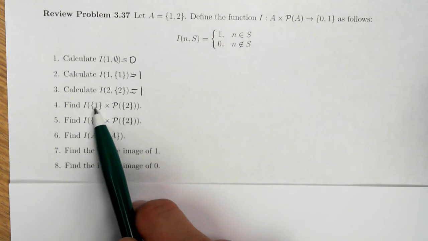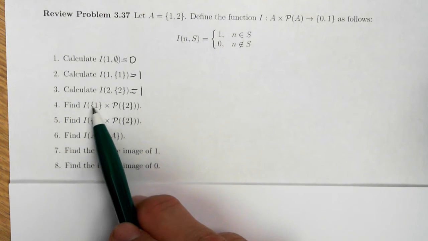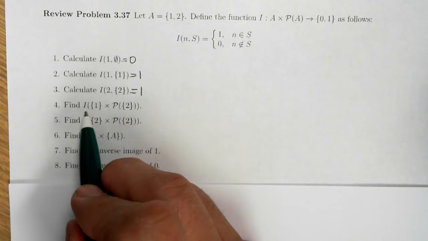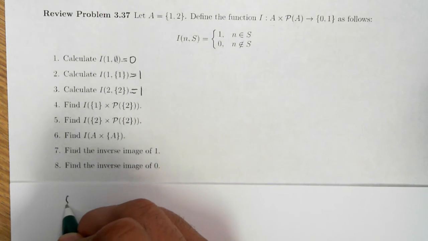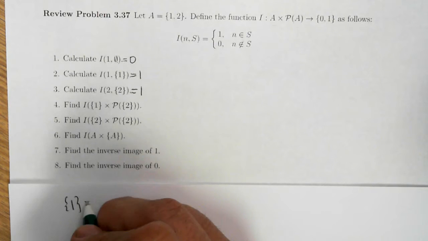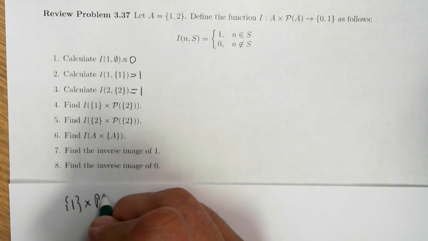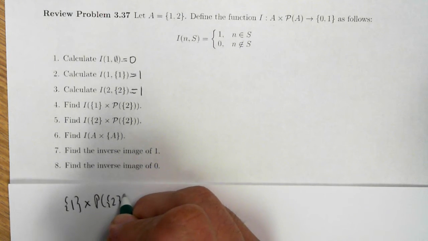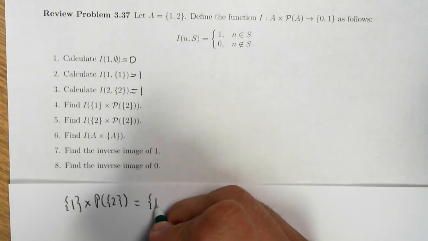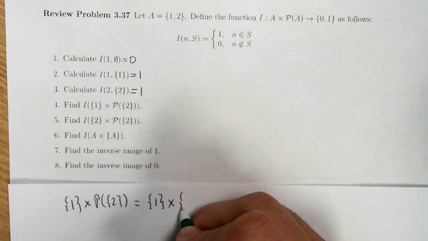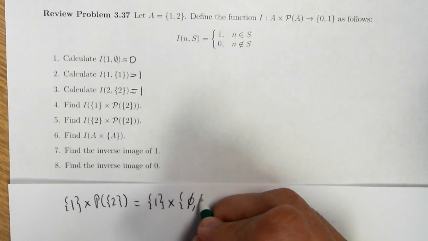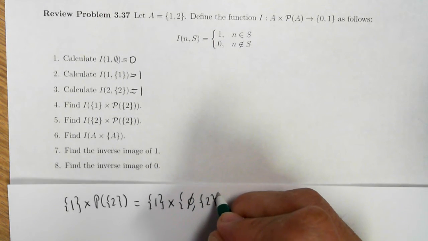Okay, now this one's a bit more complicated, and we'll do some scratch work on the side down here. So here I'm trying to find the image of this set. So if I take {1} Cartesian product with the power set containing 2, that's {1} cross the empty set and the set containing 2.